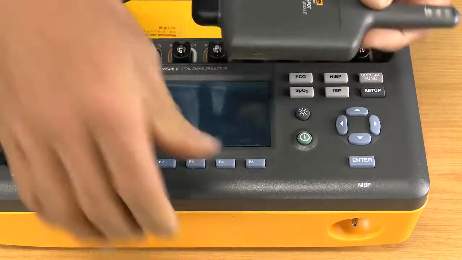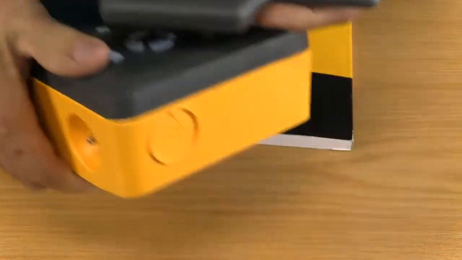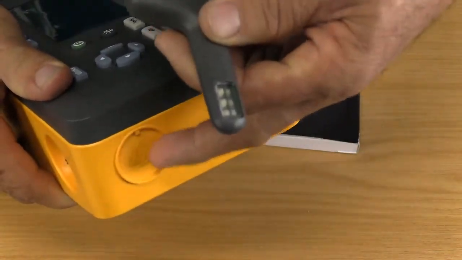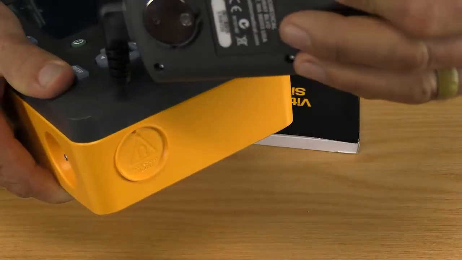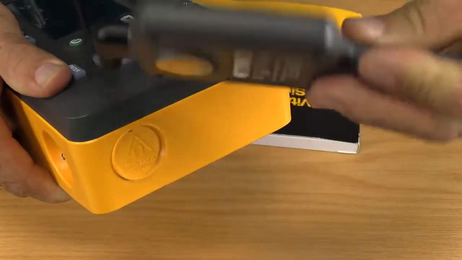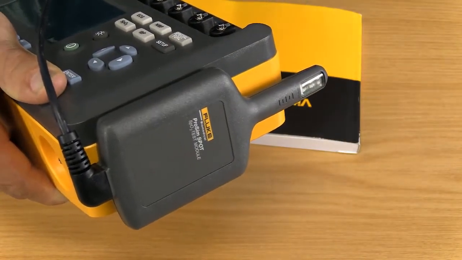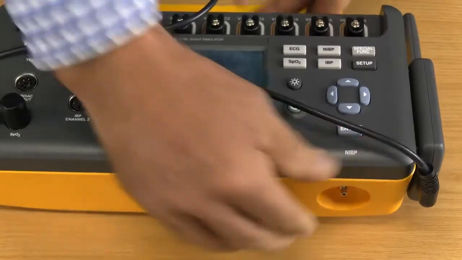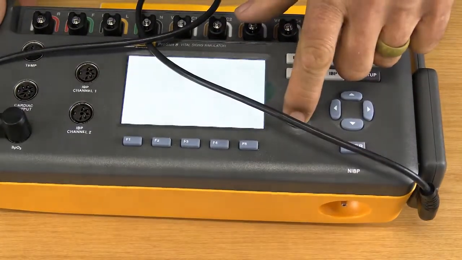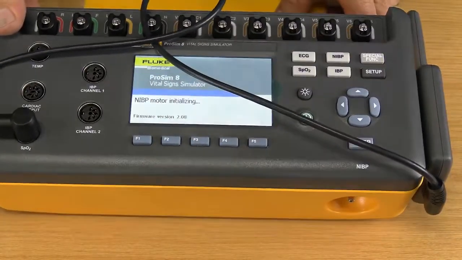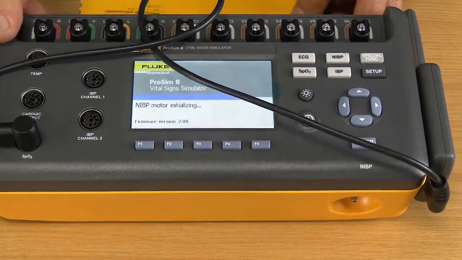And then on the side of the ProSim 8, you'll see there's a little magnet there. And you've got a magnet on the back of the simulator, or the finger, which is just a nice storing place for it. Now, let's again press the button, switch on the unit, and wait for it to boot up. When the machine comes up, it comes up in a normal patient simulator where it simulates ECG, NIBP, SPO2, all those parameters for you.